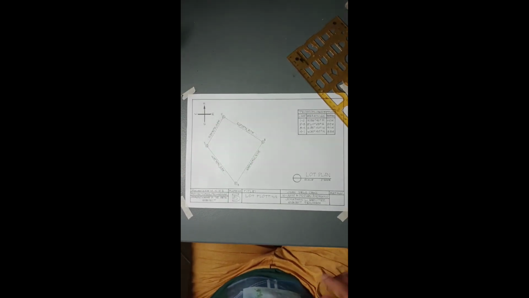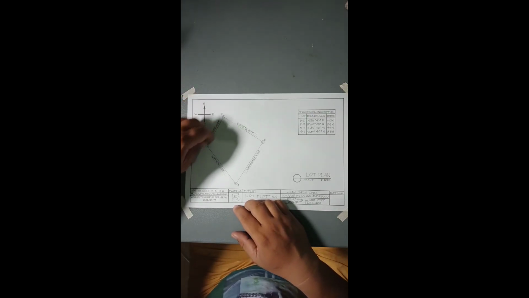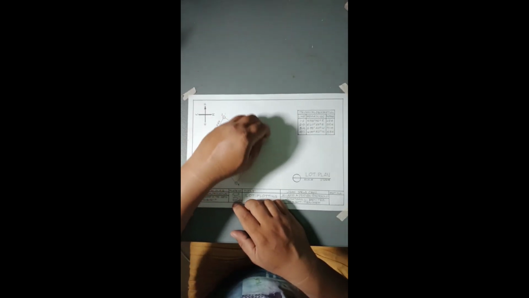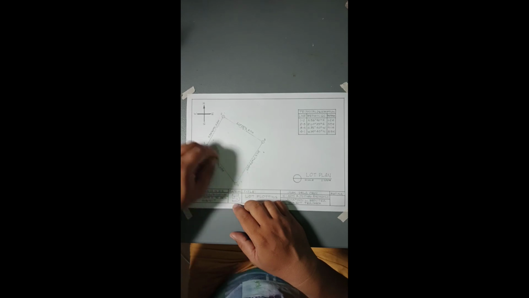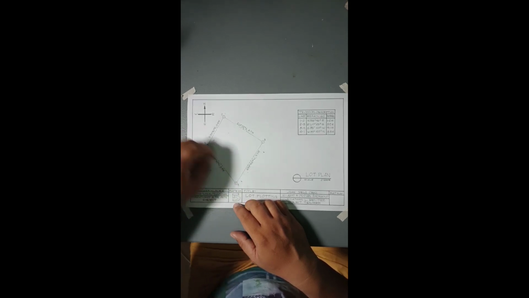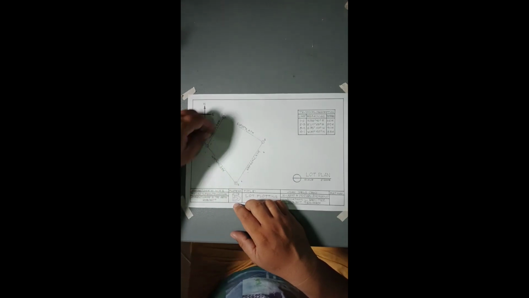To finalize our drawing, let's just erase the guidelines that we used for our labels.